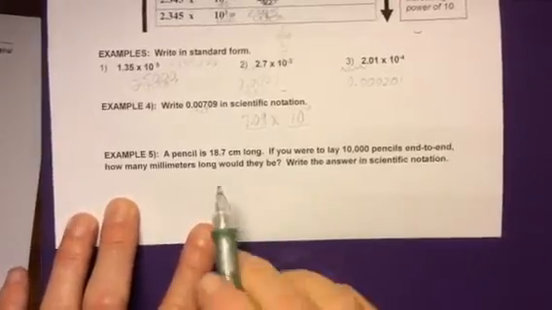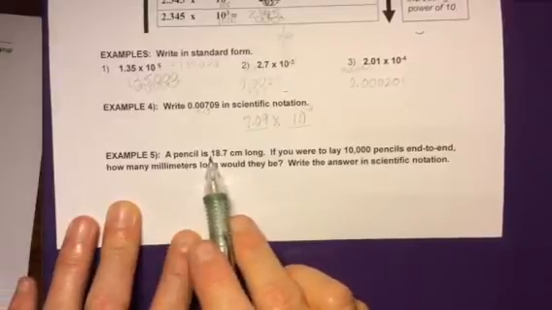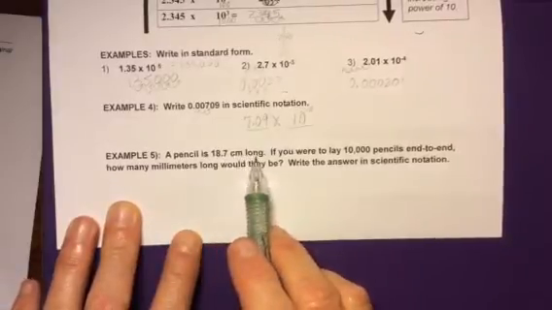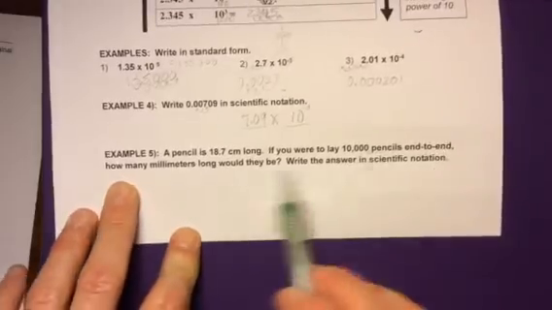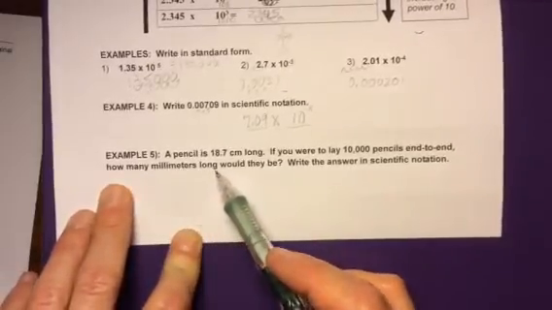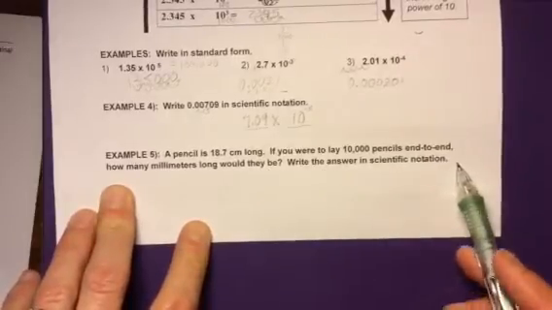Alright, to finish out this problem, I'm not sure why the video stopped, but for example 5, again, we have a pencil that's 18.7 centimeters long. If you were to lay out 10,000 pencils end to end, how many millimeters long would they be? Write the answer in scientific notation.